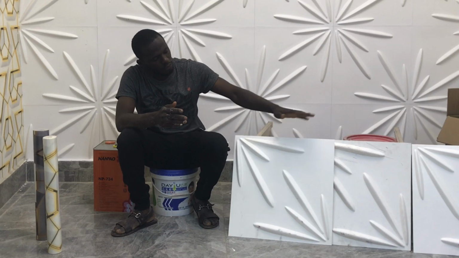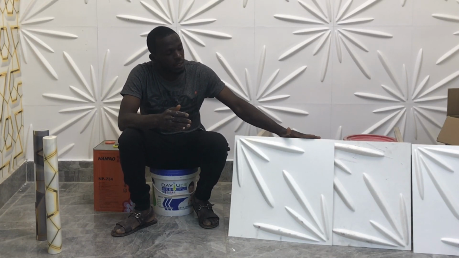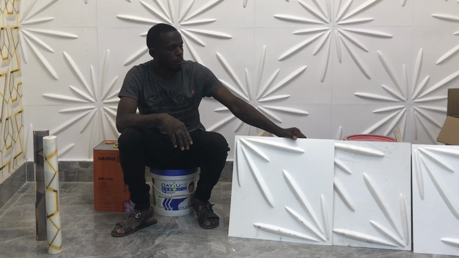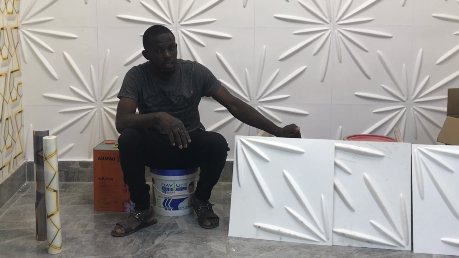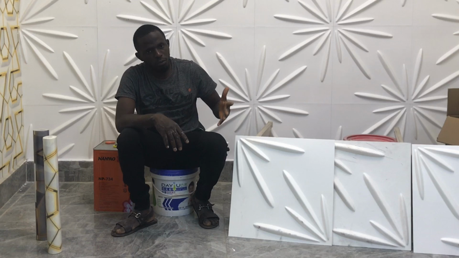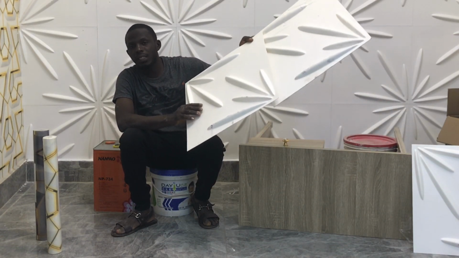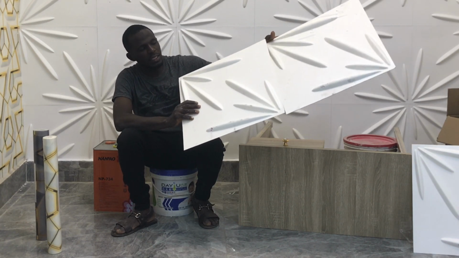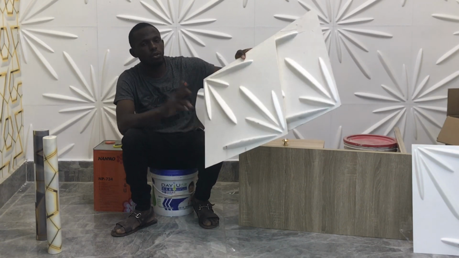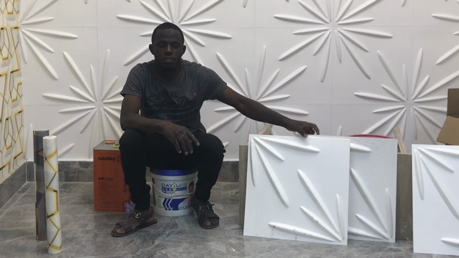So the cost of this fiber 3D panel in Lagos market is now 5,500 naira per meter. And there are other types of panel that have just 2 panels, depending on the design. Like this design is a 4 panel design of a meter. We have one that has just 2 pieces that will make a meter. So anytime you are buying this, you are not cheated.